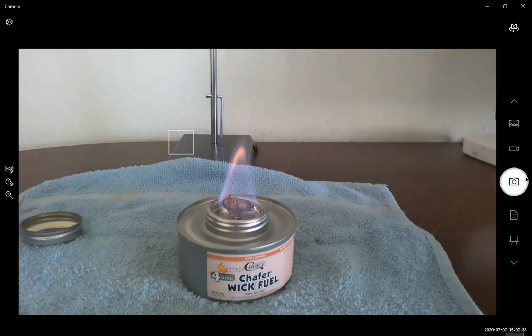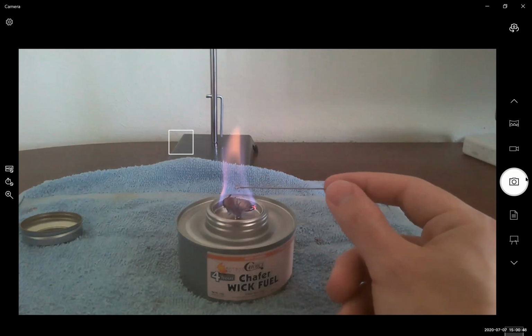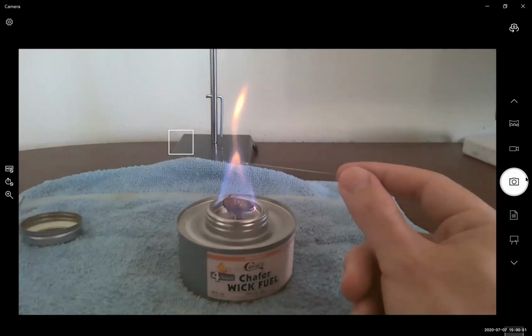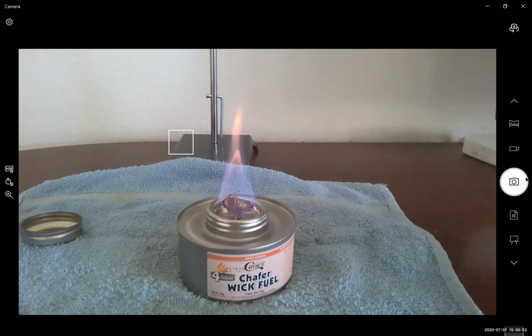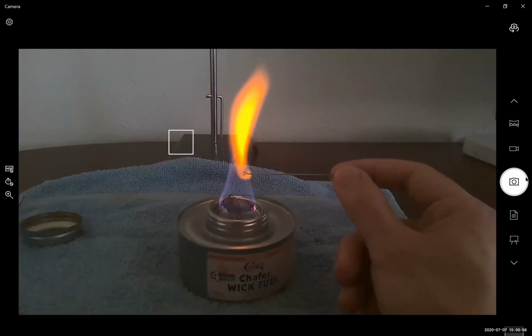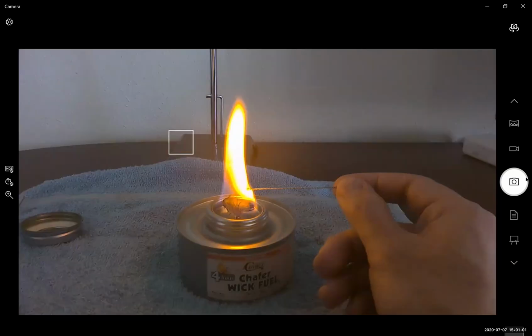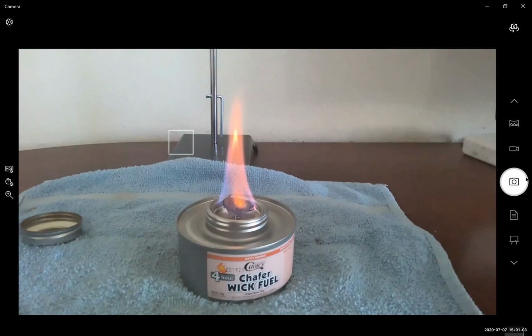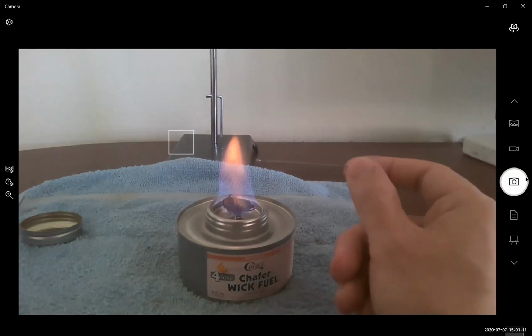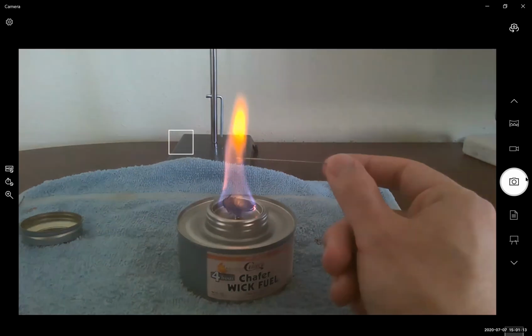Is everyone noticing a unique color? Is everyone noticing that yellow color? Flame tests are a little bit finicky. You want to aim for the hottest part of the flame, which is the tip of the inner cone.